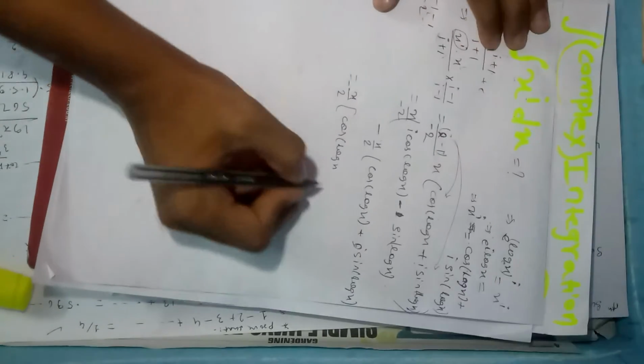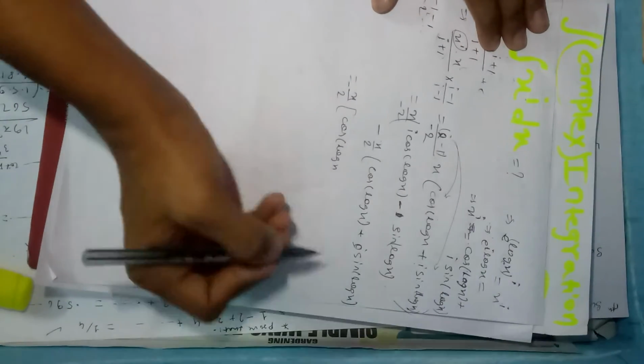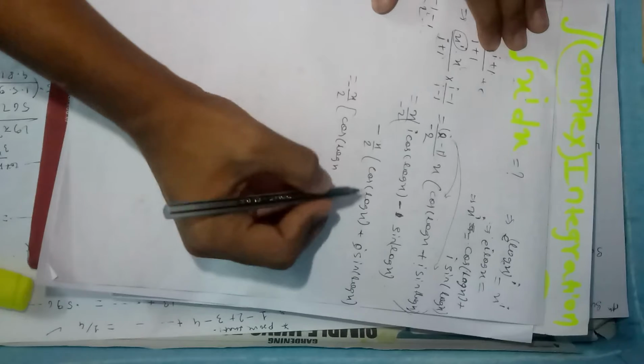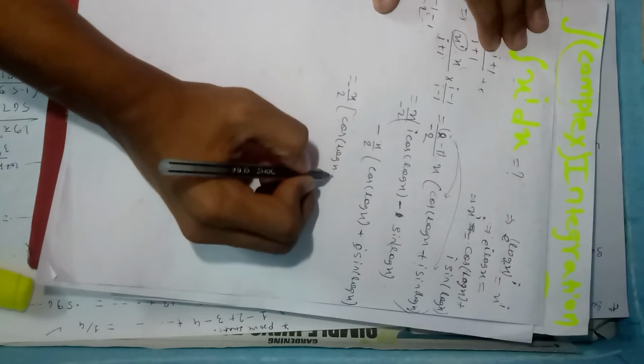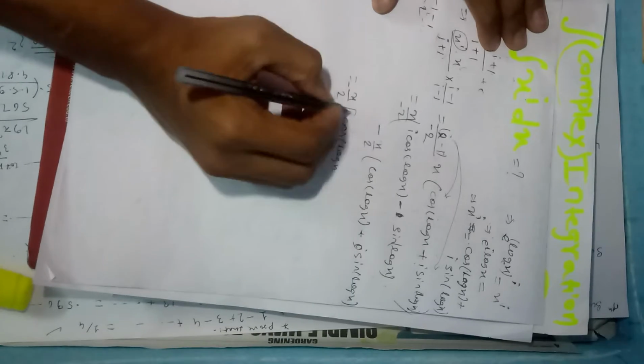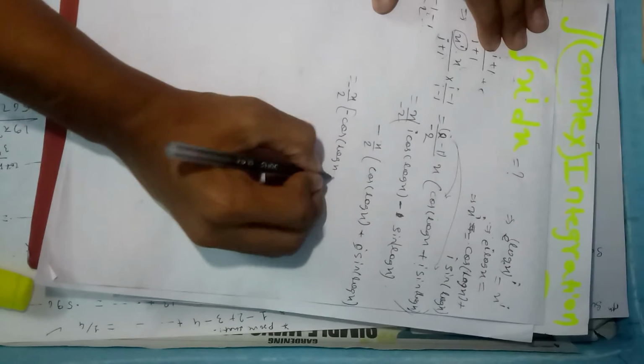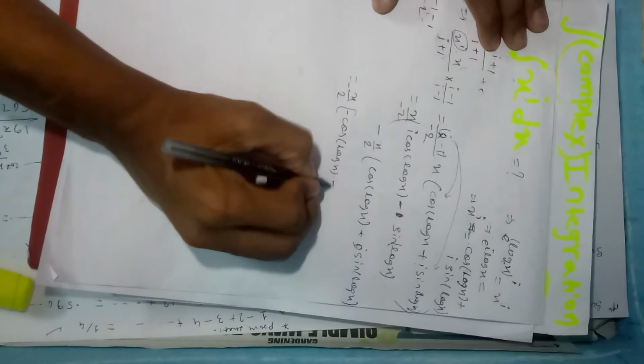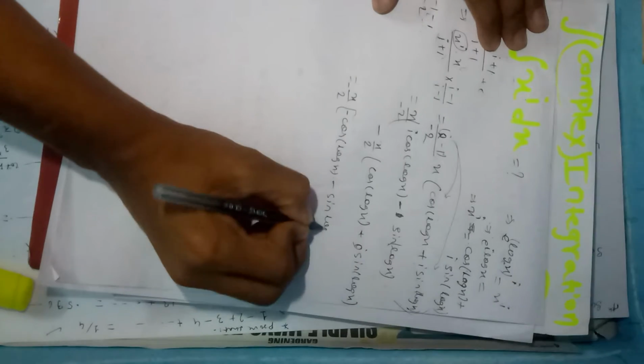Let's take the algebraic part separate and the complex part separate. The real part has minus sin log x.